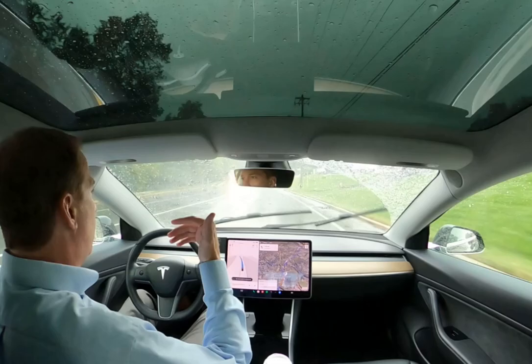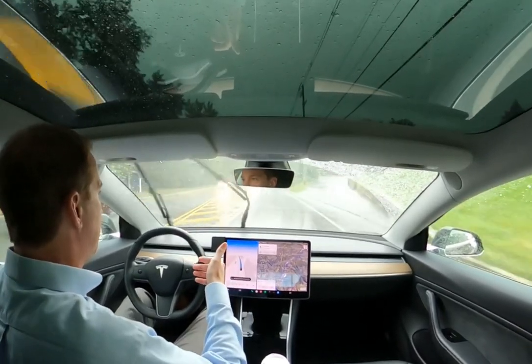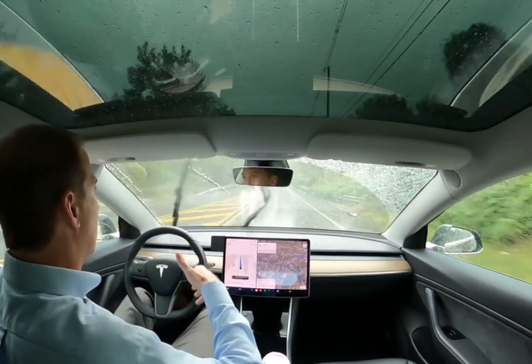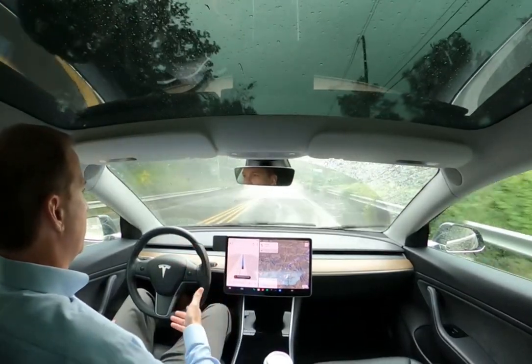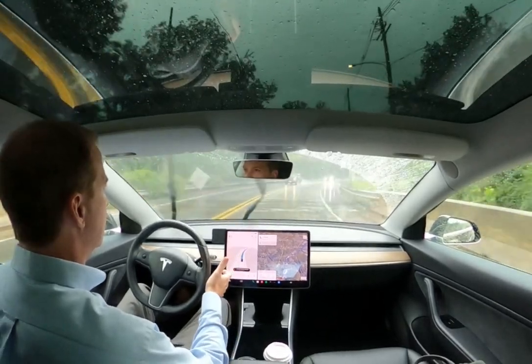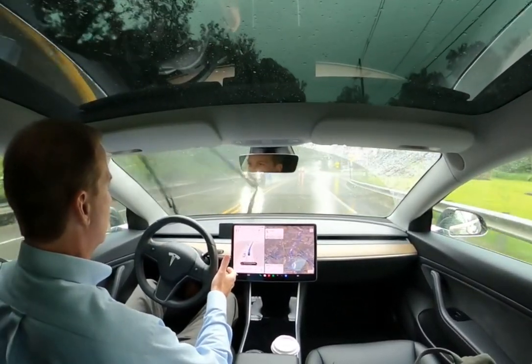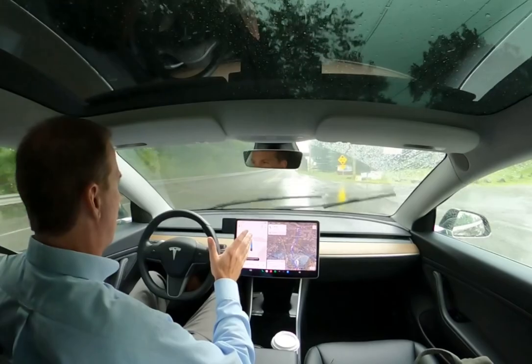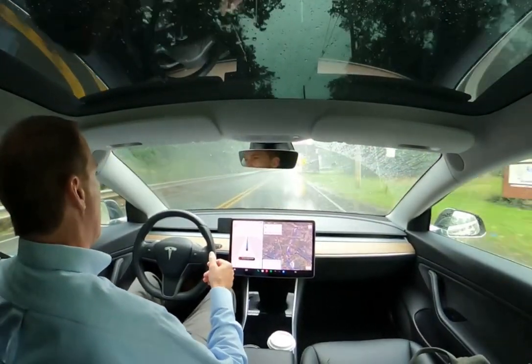However, I think what will happen once version 12 is up and running and starts collecting all of that video from all of the cars in the fleet, you're going to start to see dramatic improvement in those edge cases and scenarios where the car is in a unique situation that it hasn't encountered before.